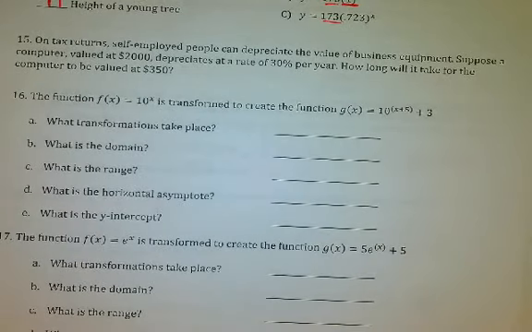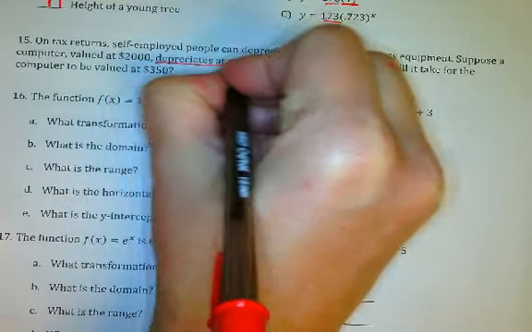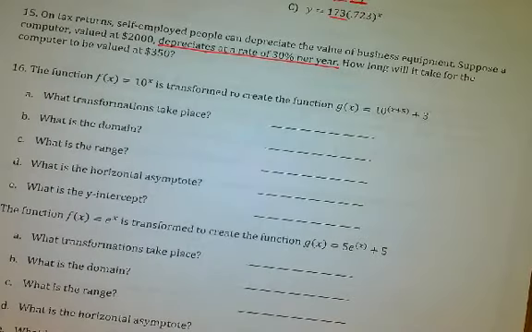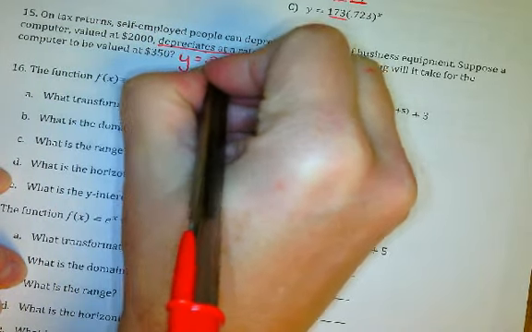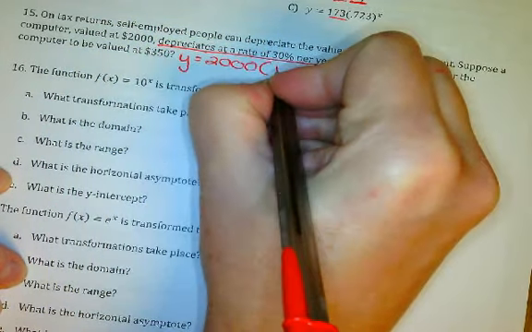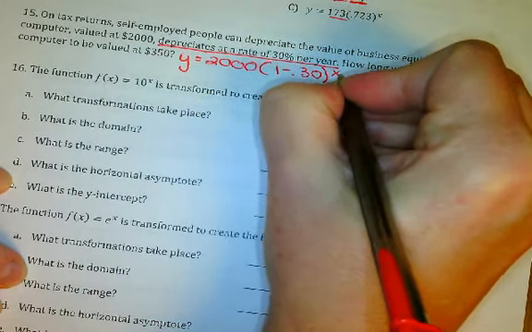All right, on the next one it says, on tax returns, self-employed people can depreciate the value of business equipment. Suppose a computer valued at $2,000 depreciates, so that's decay, at a rate of 30% each year. How long will it take for the computer to be valued at $350? So I'm going to write the equation, so y equals 2,000. Again, it's decay, so 1 minus 0.30, to the power of x.